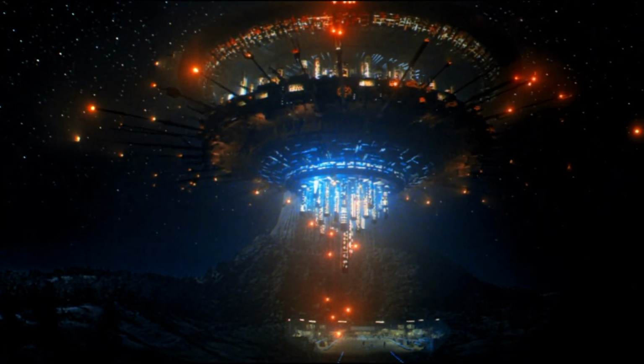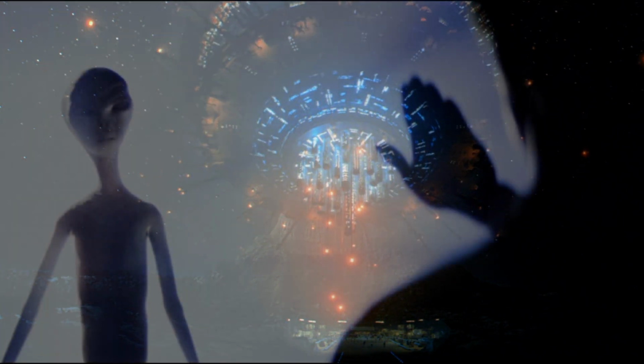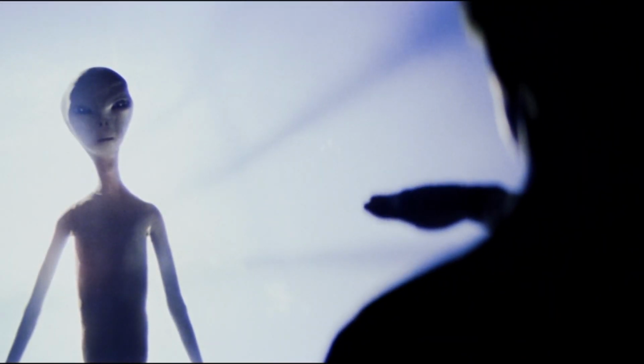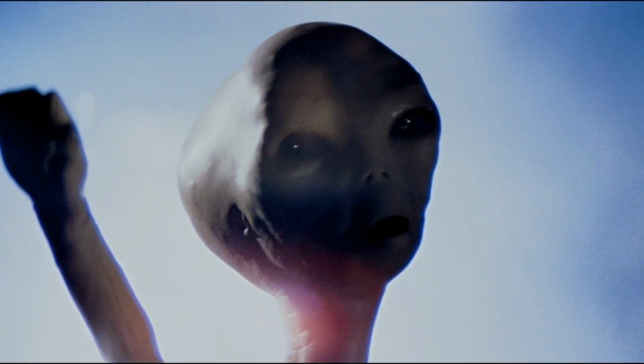This famous landmark was featured heavily in the movie and would eventually become the gigantic mothership's landing place and the first ever contact between humans and those rather cute ETs.